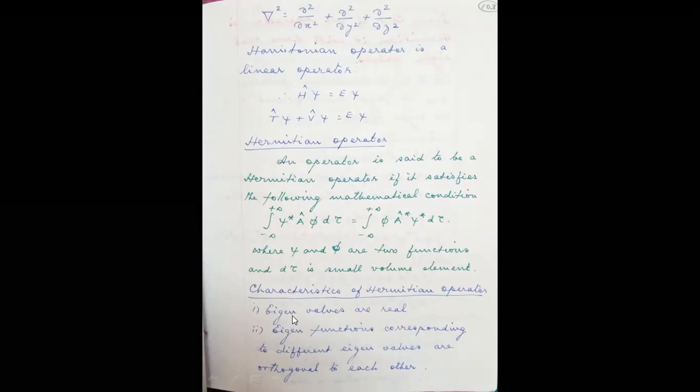Number one, their eigenvalues will be real, and also their eigenfunctions will be orthogonal to each other. So these two things we are going to prove: that the eigenvalues of a Hermitian operator are real, and also the eigenfunctions corresponding to different eigenvalues are orthogonal to each other.